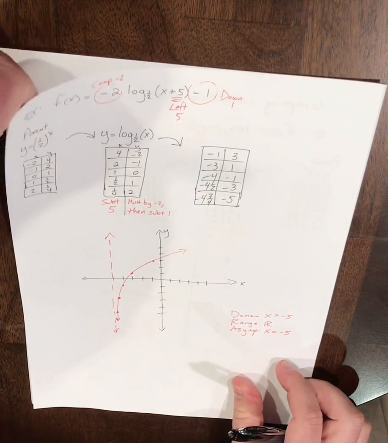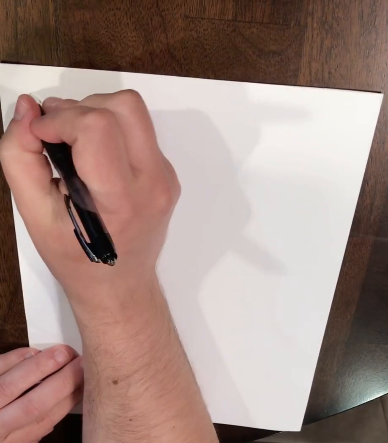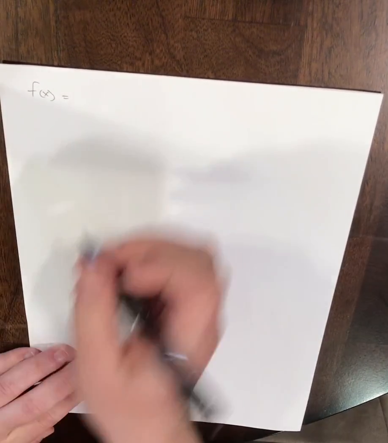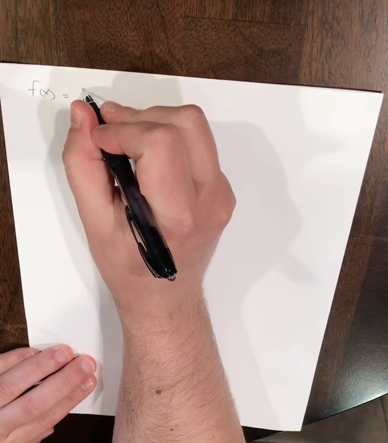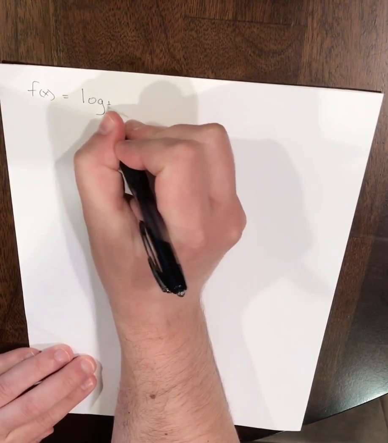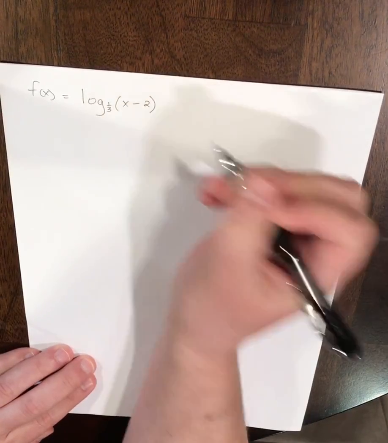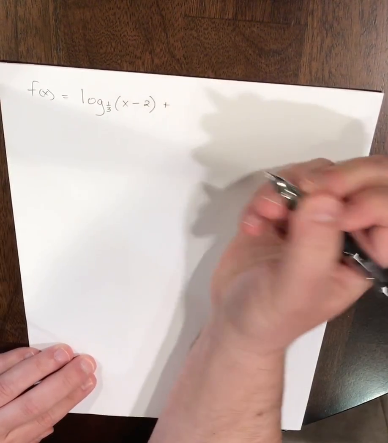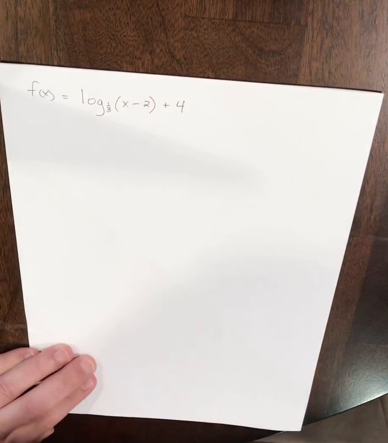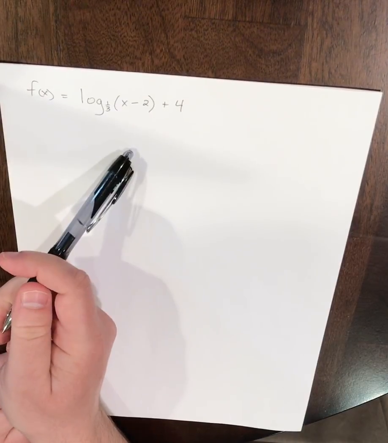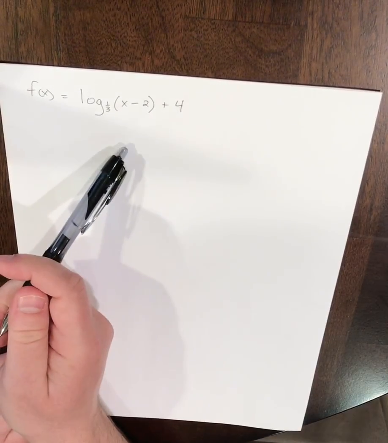All right, and now I'm going to list one more problem, and then you are going to try it. You're going to pause the video, and you're going to try it, and then I'm going to go over it. So let's do the log base 1/3 of x minus 2, plus 4. Okay, so pause it here, see if you can do it, and then I'm going to go over it.